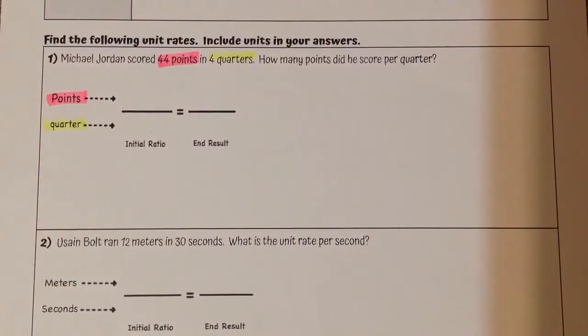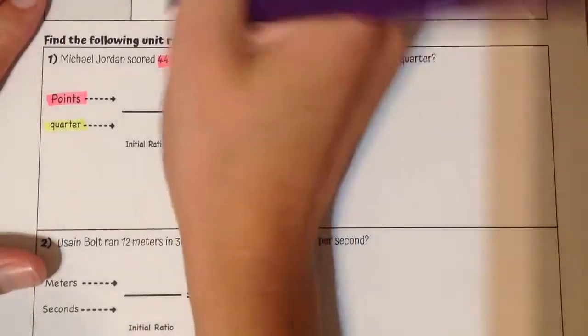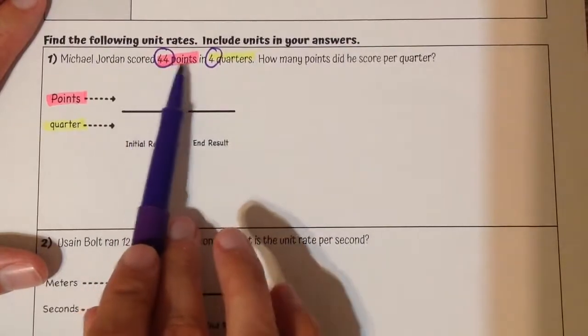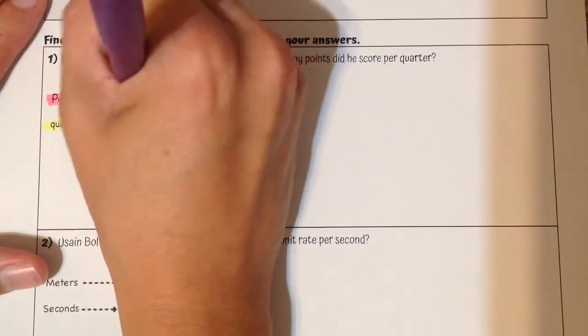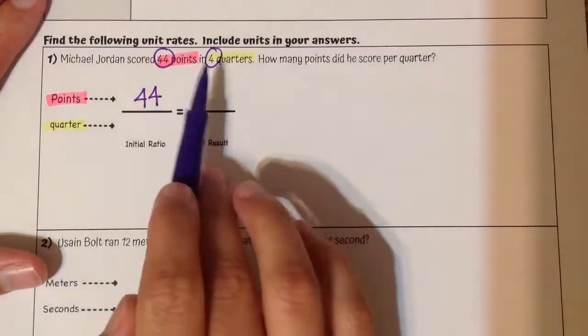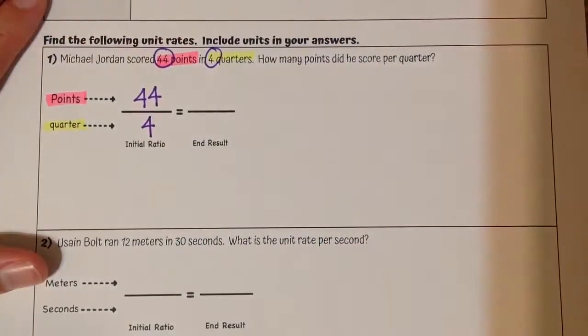The second step, we go through and circle those numbers given to us in the initial ratio. So we are given 44, which is talking about points. We put points on top. We have 4 that's talking about quarters. We put quarters on the bottom.